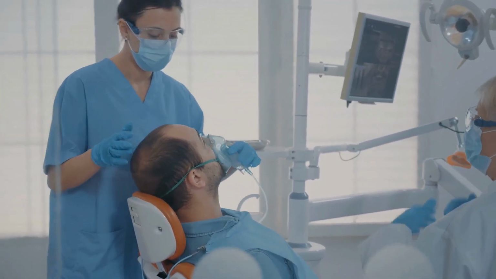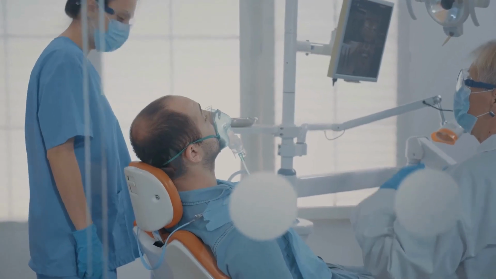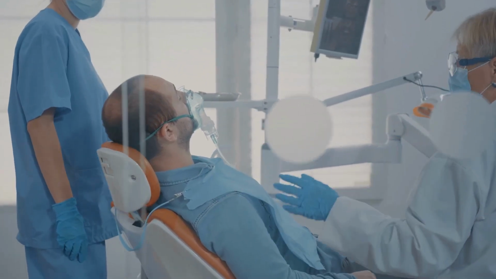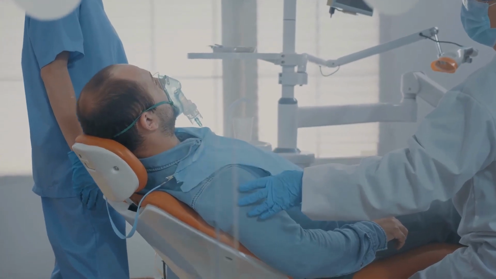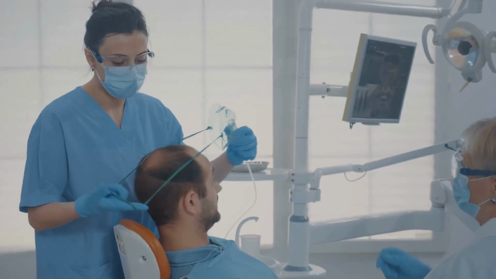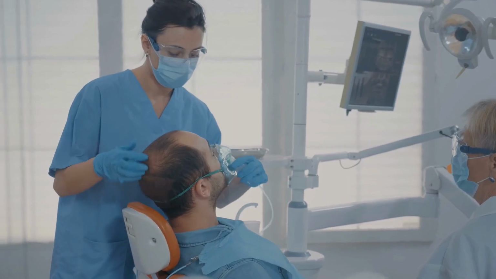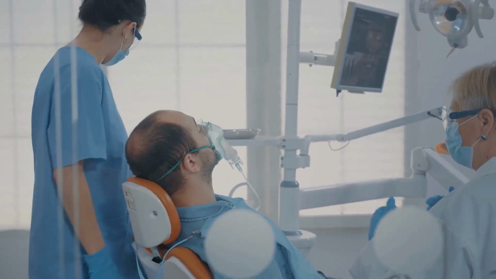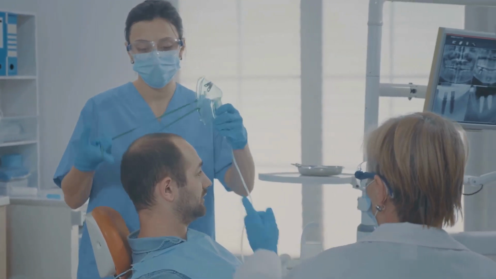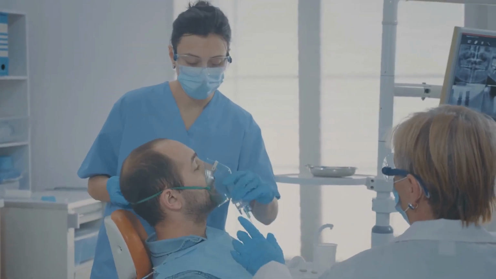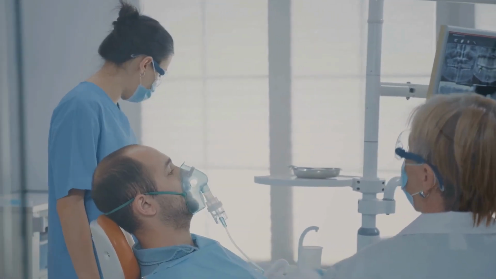This includes a thorough pre-procedure evaluation, where the provider assesses the patient's health status, allergies, and previous experiences with anesthesia. Secondly, continuous training and skill enhancement are crucial. Anesthesia providers should stay updated with the latest research, techniques, and technologies in the field. This will help them handle any unexpected situations that may arise during the procedure.